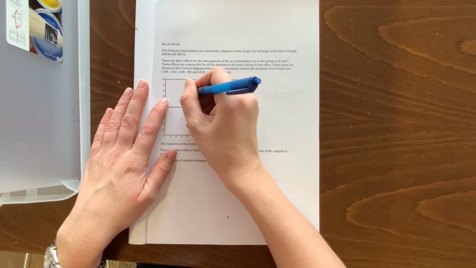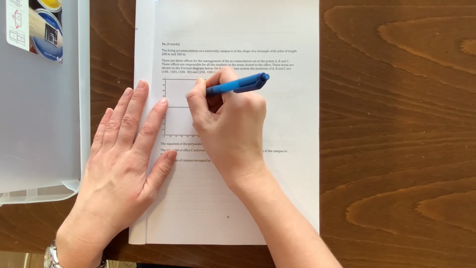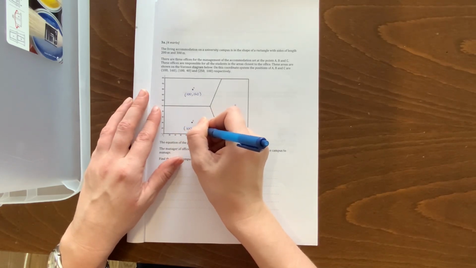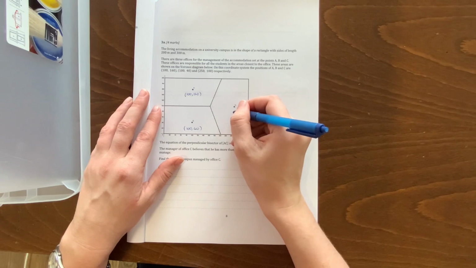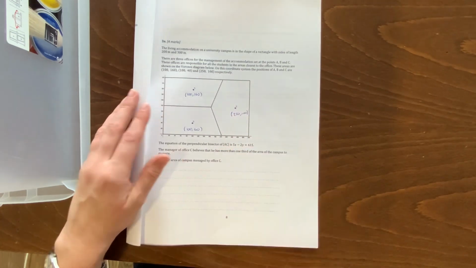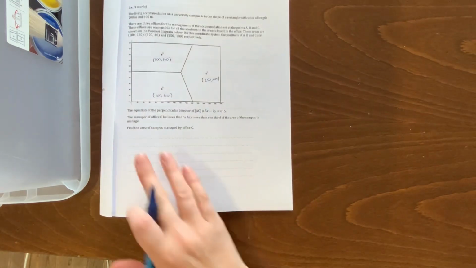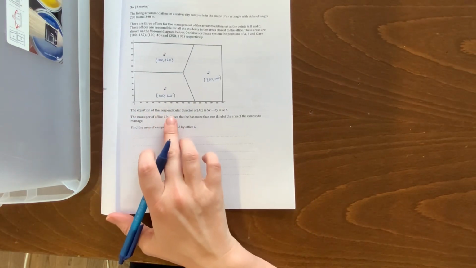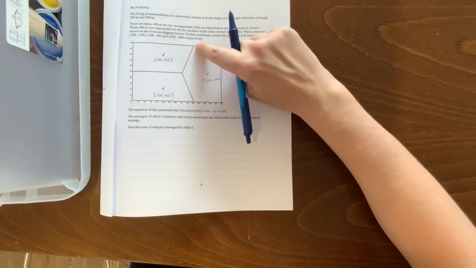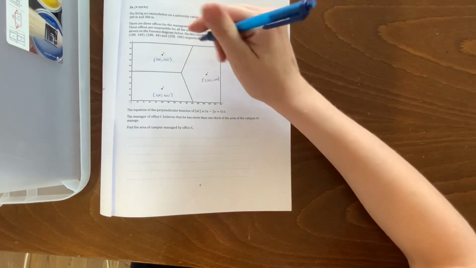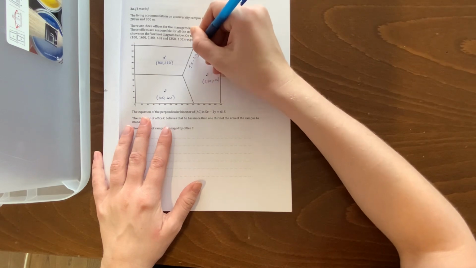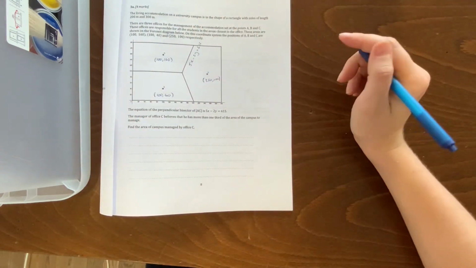So this one is 100, 160, 140, and this one is 250, 100. There we go. And as I look through, it also tells me the equation of the perpendicular bisector of AC, so this perpendicular bisector here between A and C, is 5x minus 2y equals 615.